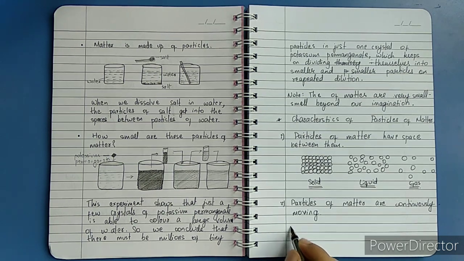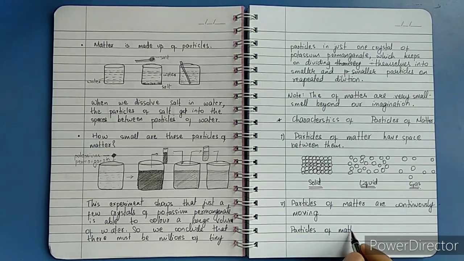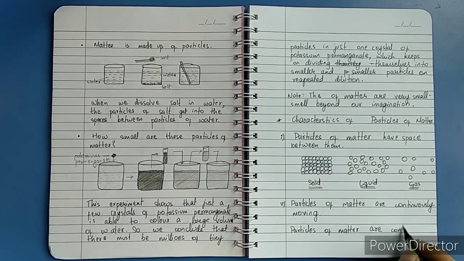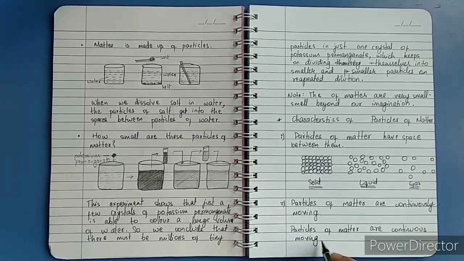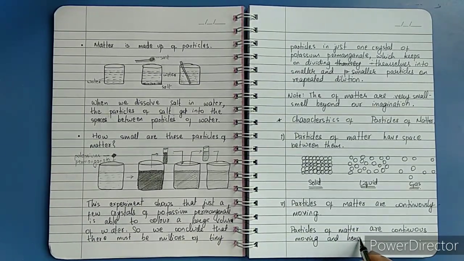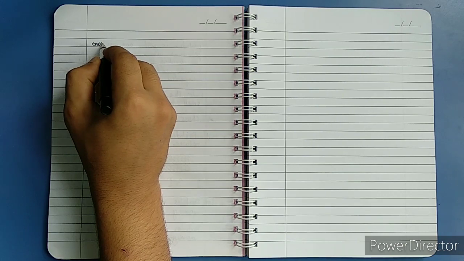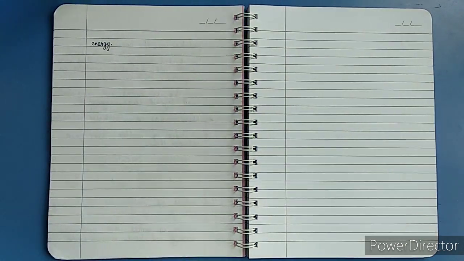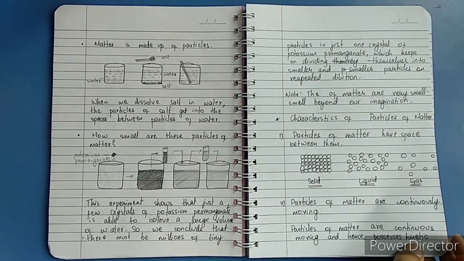Okay. So particles of matter are continuously moving and hence possess kinetic energy. Kinetic energy is the energy possessed by a body whenever it is in motion. Since these particles are in motion, they have large kinetic energy.